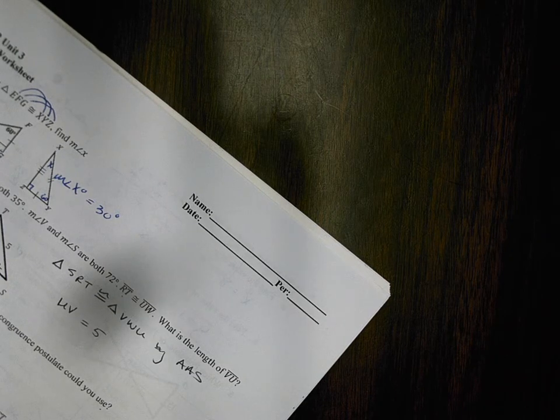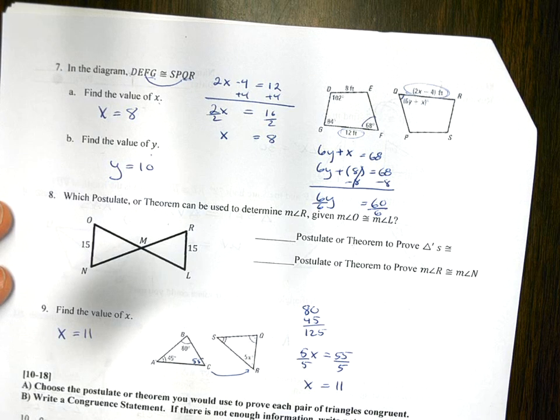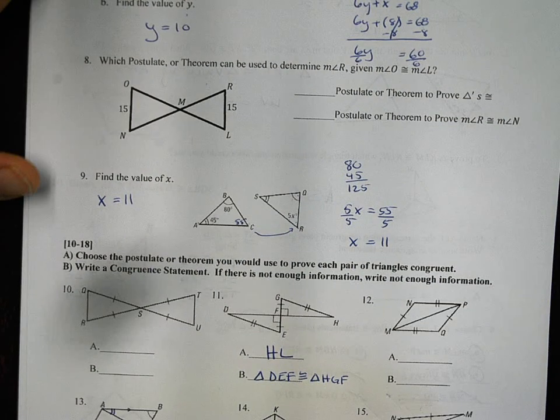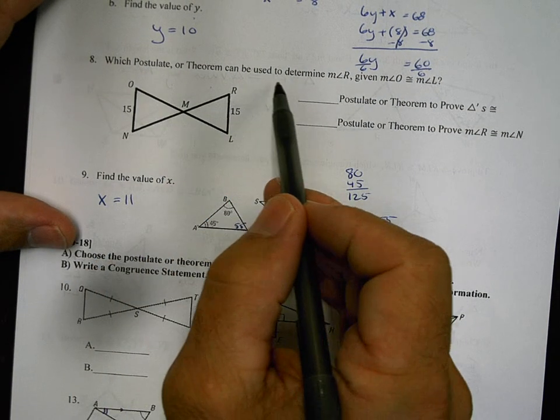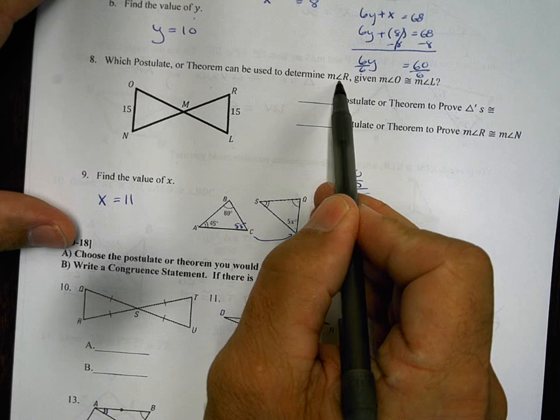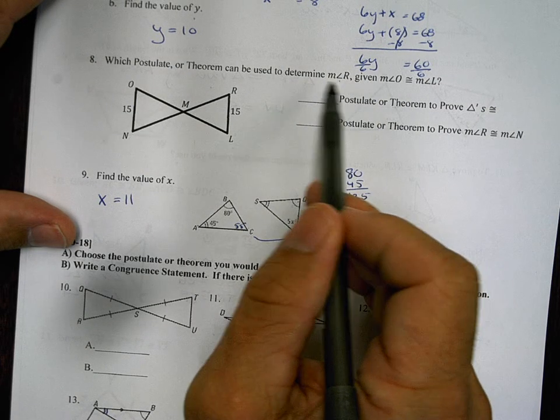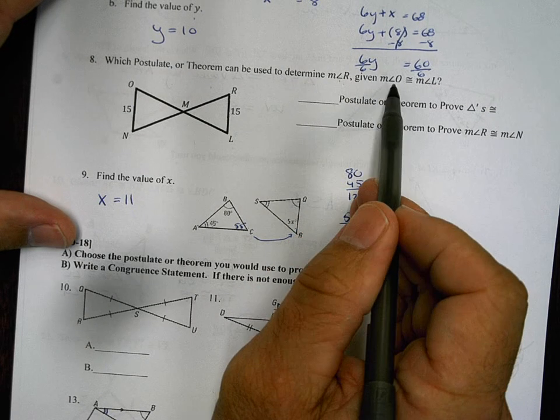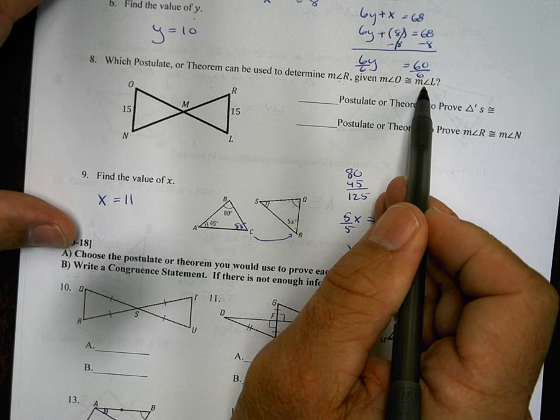Okay, moving on to number 8. All right, where are we? Number 8, here we go. Which postulate or theorem can be used to determine the measure of angle R given that the measure of angle O is congruent to the measure of angle L?